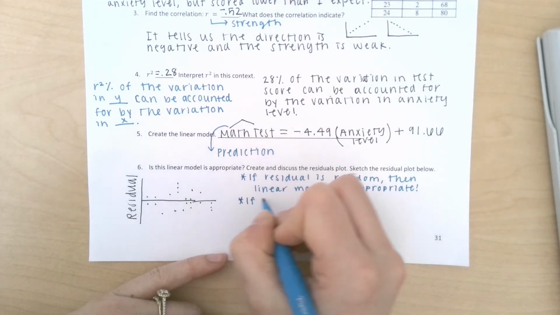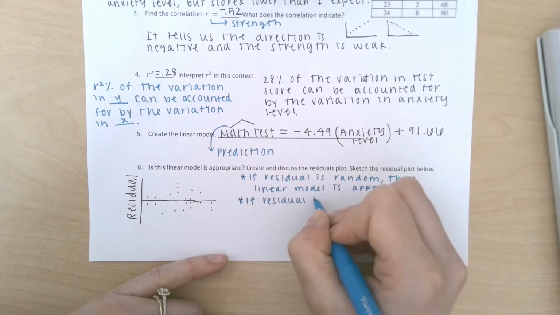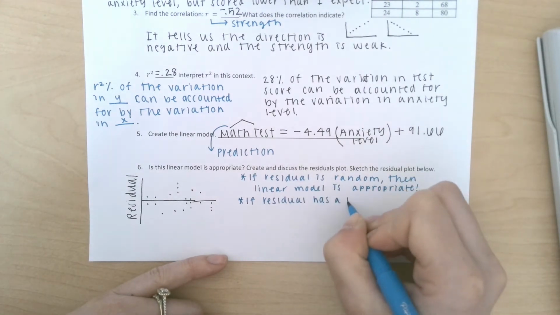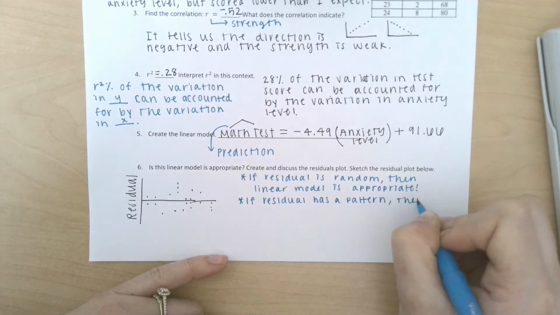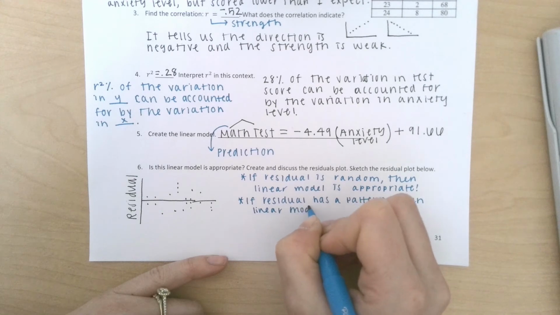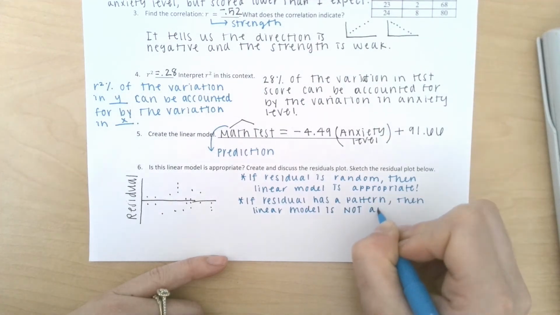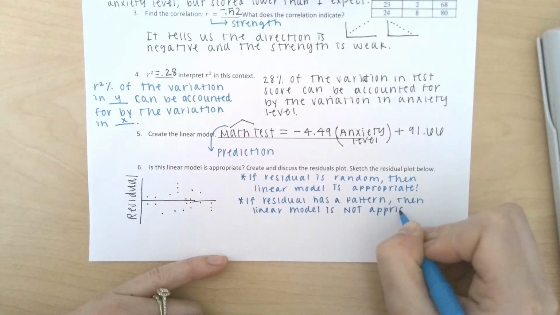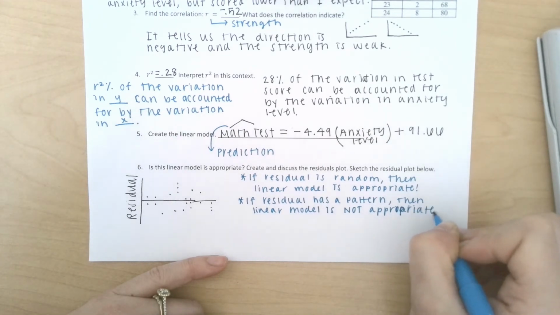Your other option, if the residual plot has a pattern, then linear model is not appropriate. Appropriate. Ooh, spelling is hard.